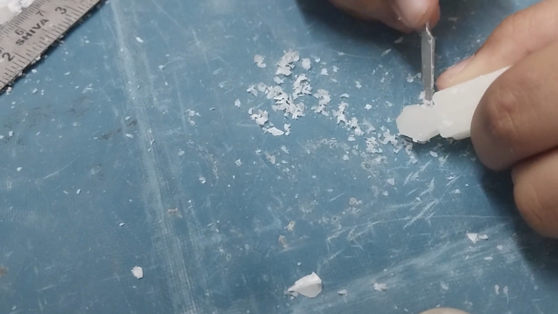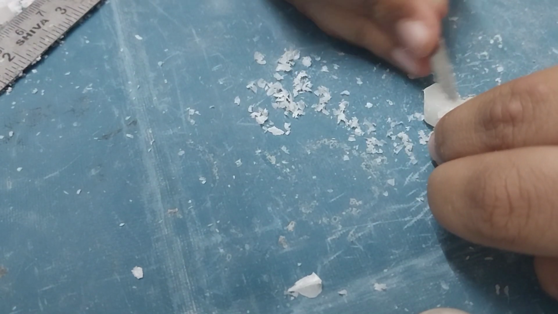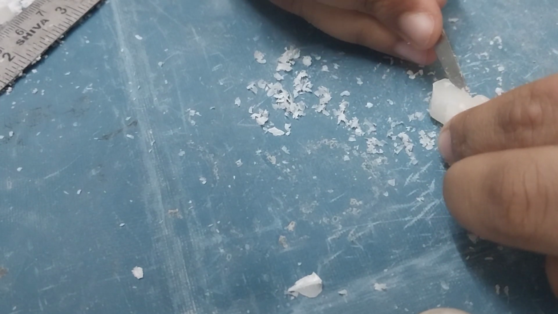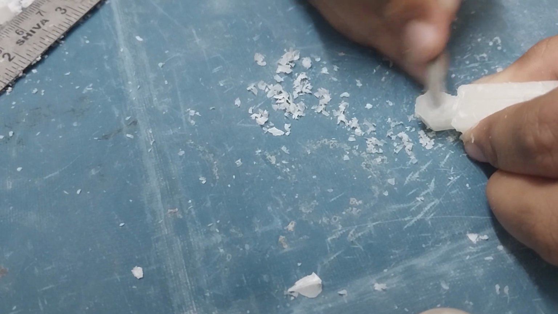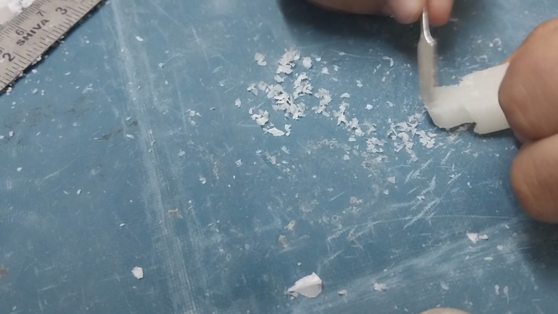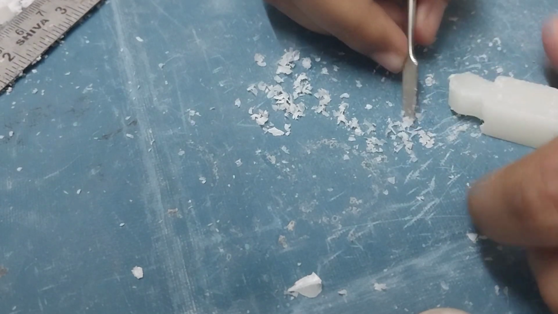Okay, so the lingual side has a cingulum in the cervical end, and as we come down near the incisal middle third, there is a lingual fossa. There are two lingual fossa. Let us see how we make that.